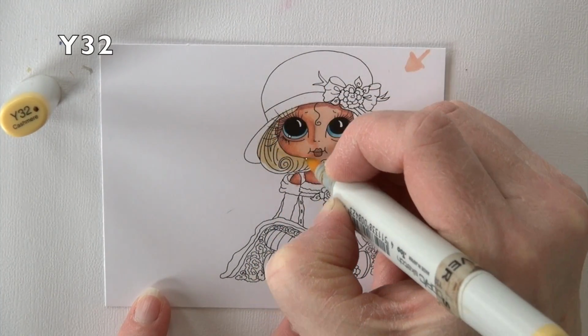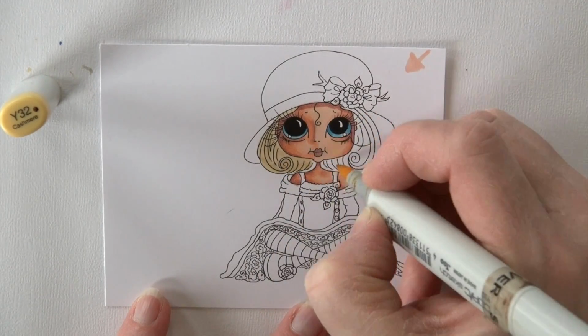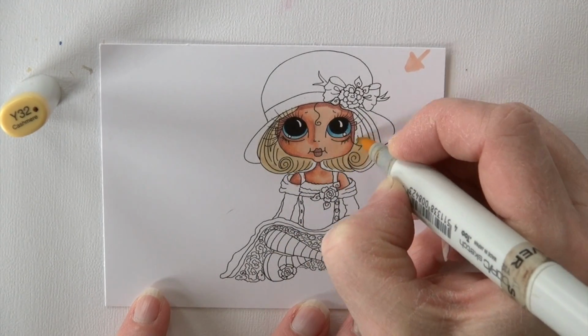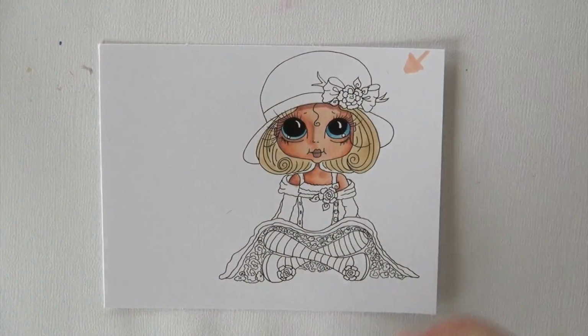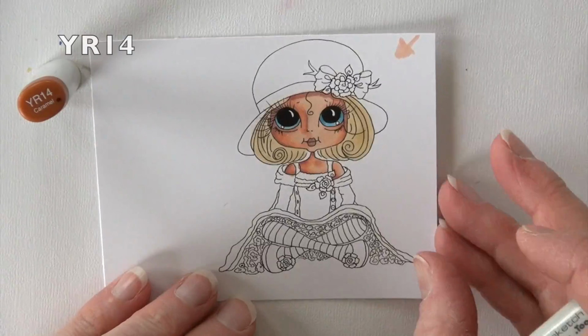Y32 is going to be the base of her hair. Now, I am choosing not to leave a white highlight, but a lot of people like to. I'm basing the entire hair with that Y32.